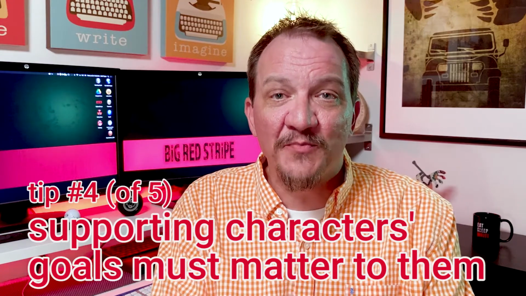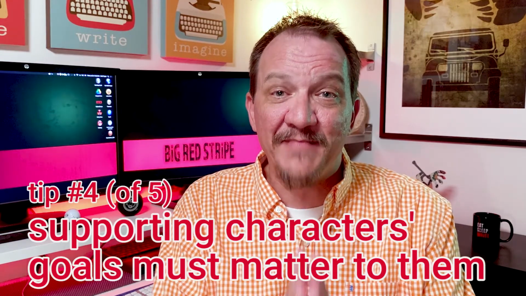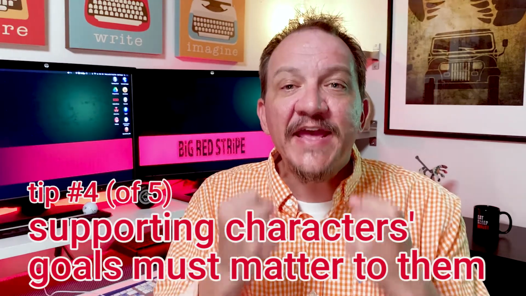Tip number 4 is make sure the goal of your supporting characters is something that matters to them. If they care about it, we will care about it. In other words, what they are pursuing has to make sense to them. They've got to know why they're doing it, and they got to have a really good reason for doing it. They might be going about it in all the wrong ways, maybe, but we understand why they are pursuing that goal.